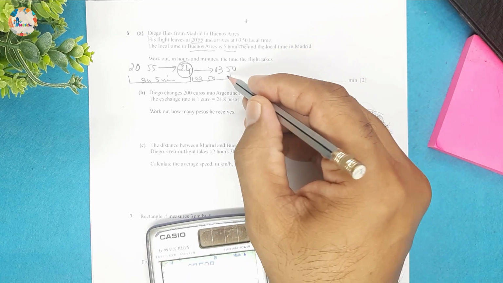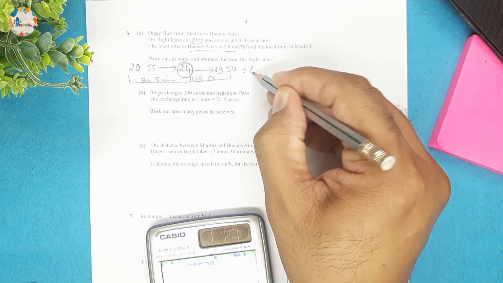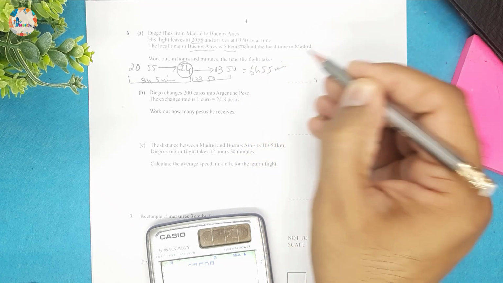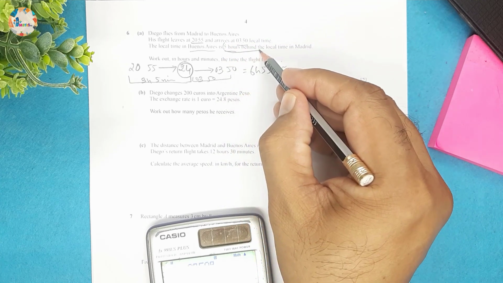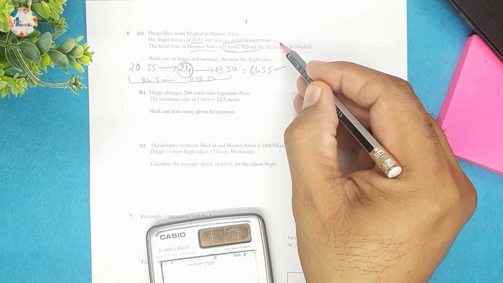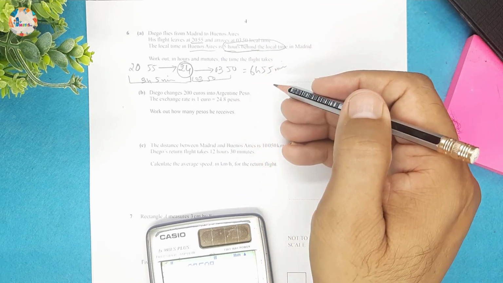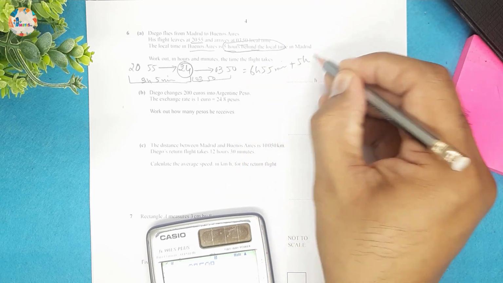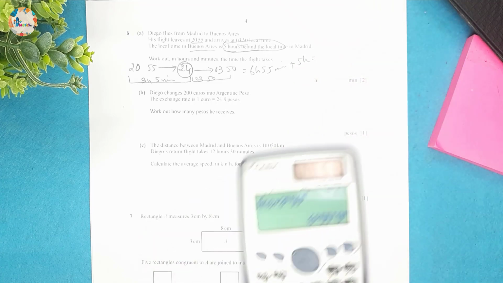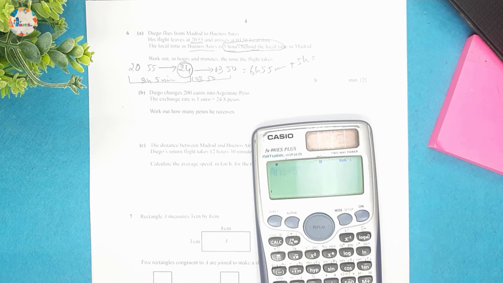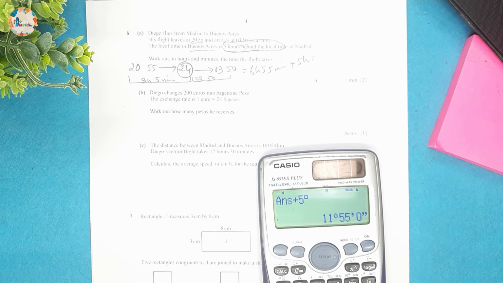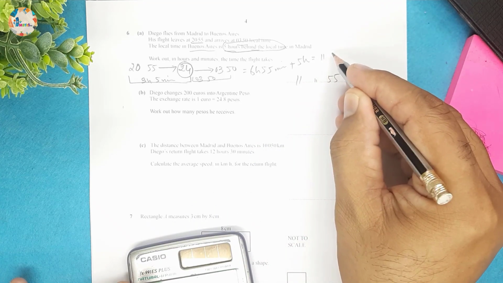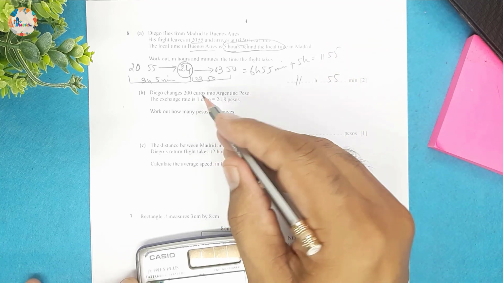Now the difference we got is 6 hours and 55 minutes, but the time is 5 hours behind the local time. So in this one we will be adding 5 hours, and this will be resulting to 11:55. So 11:55 will be our answer to this question.